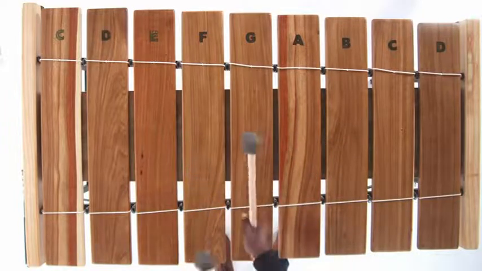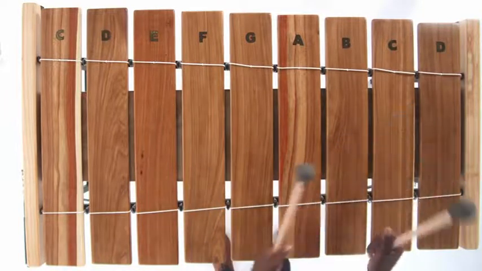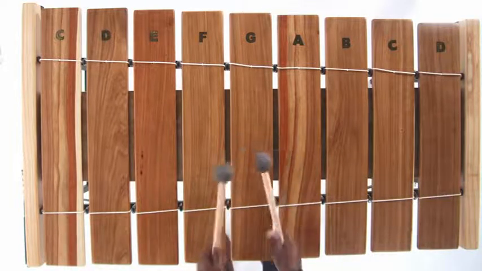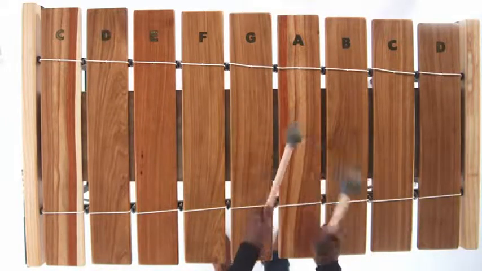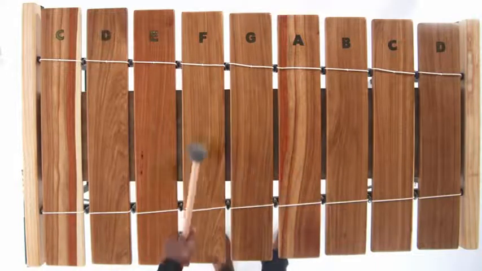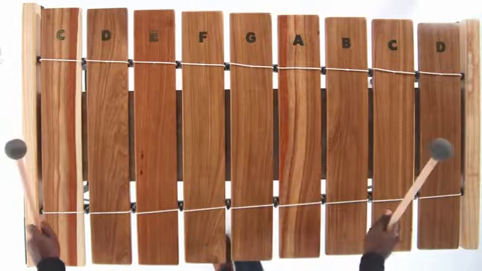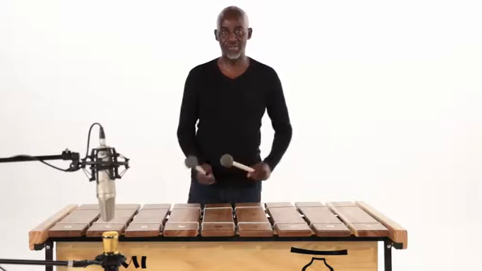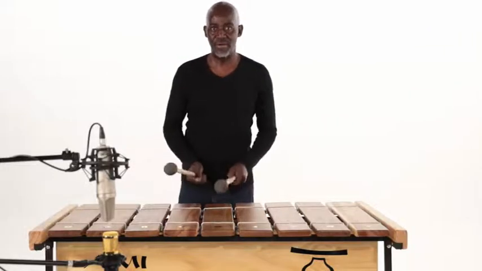F, F, F, G, G, C, C, C, C, C. G, G, G, G, G. A, A, A, A, A. F, F, F, and C and C to end. All right, good luck. Enjoy learning the baritone part.